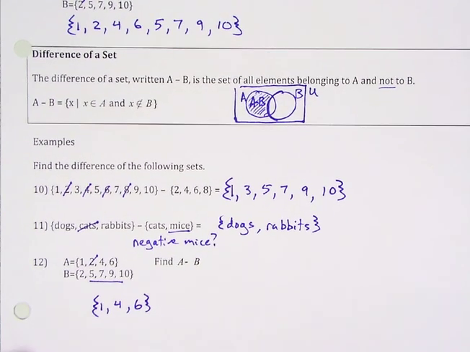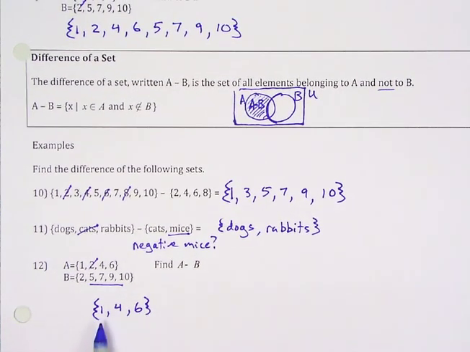All right, and this should have given you the set with 1, 4, and 6.